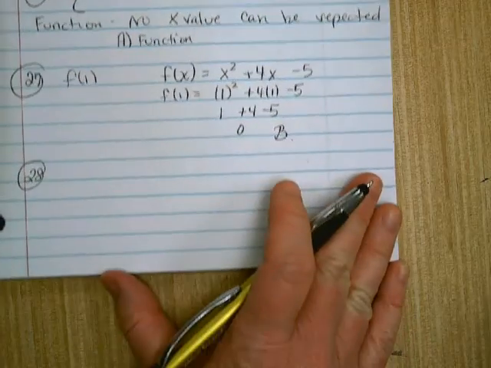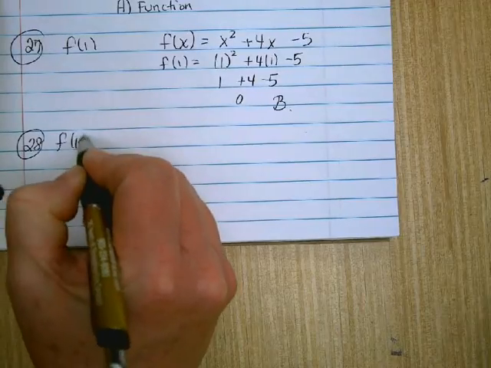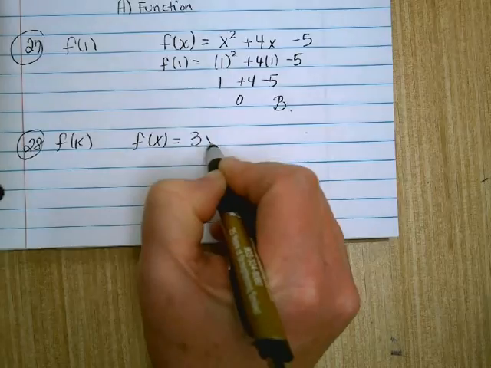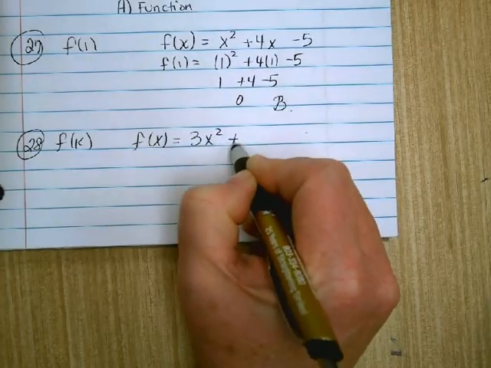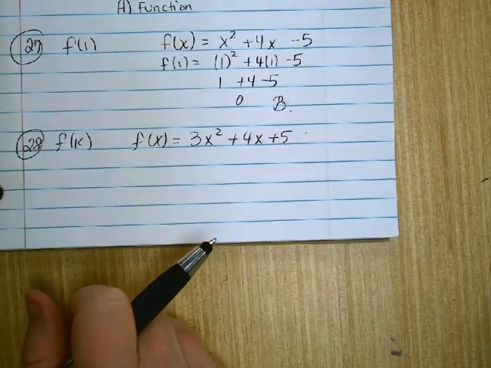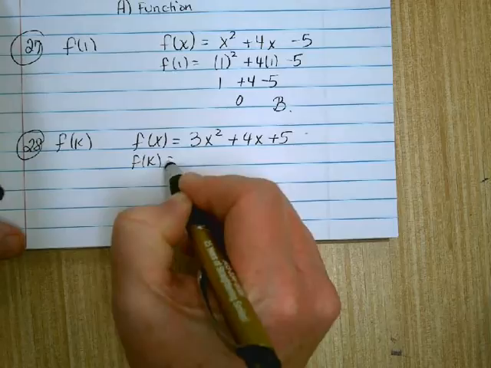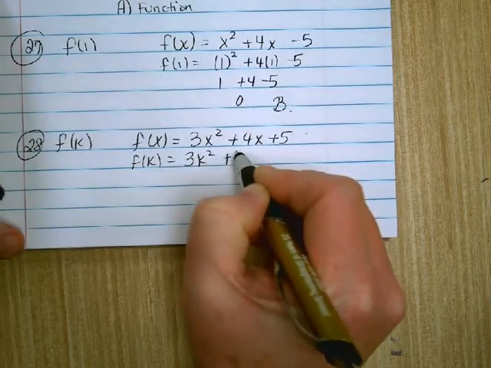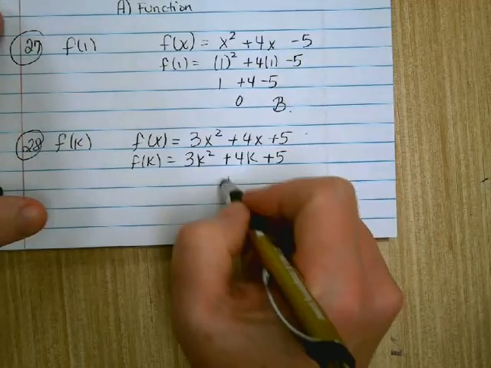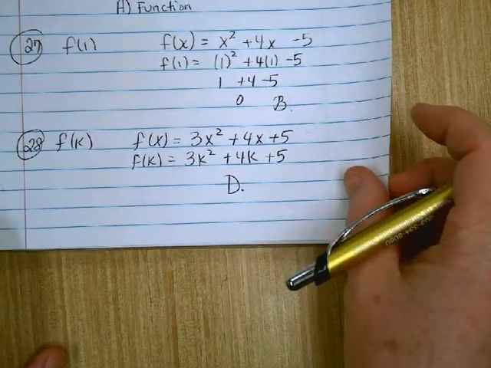28. Find f of k when f of x is equal to 3x squared plus 4x plus 5. All you do is put the k in place of that. 3k squared plus 4k plus 5. Which one is that? D. 29.